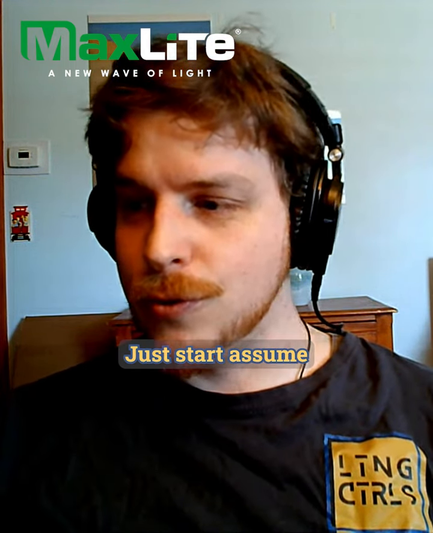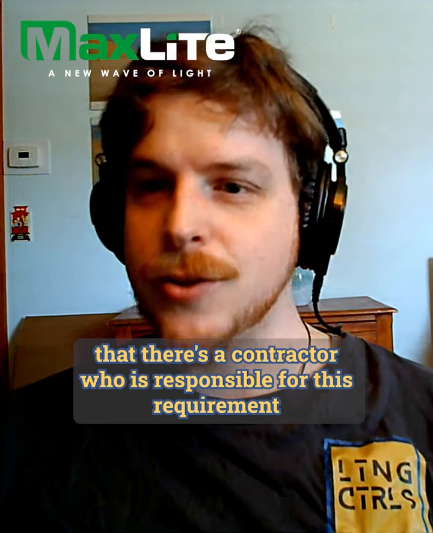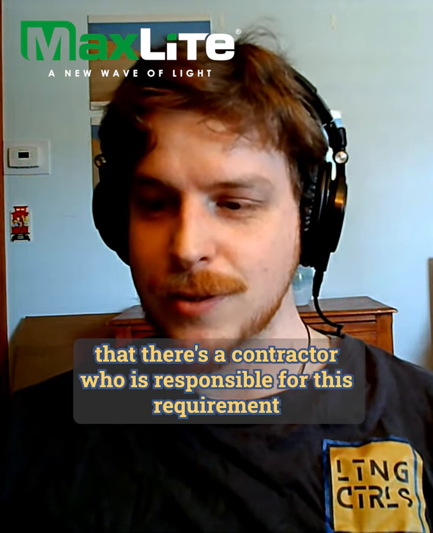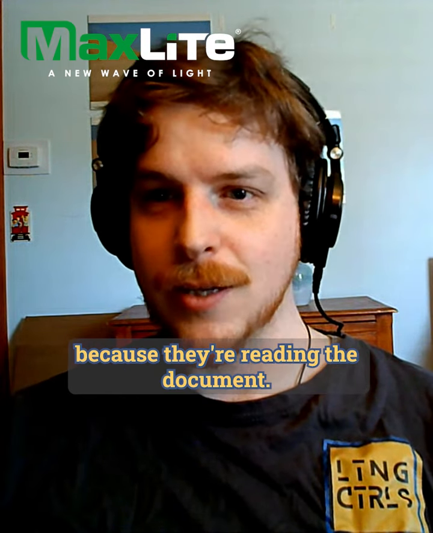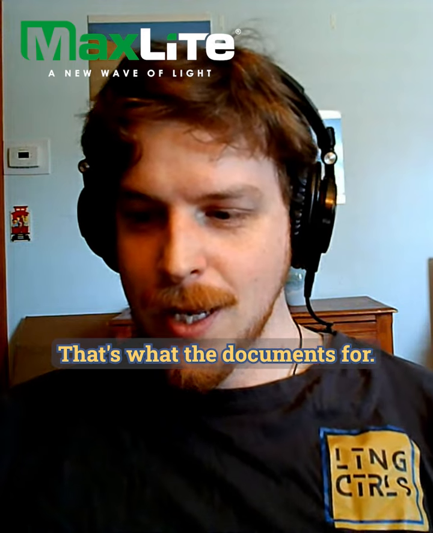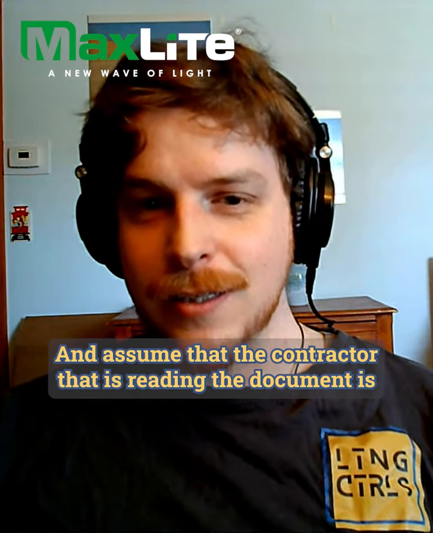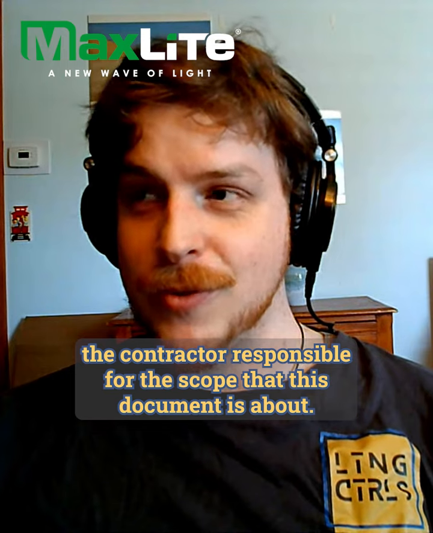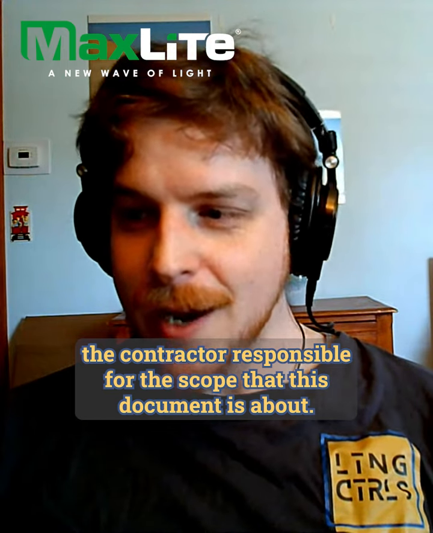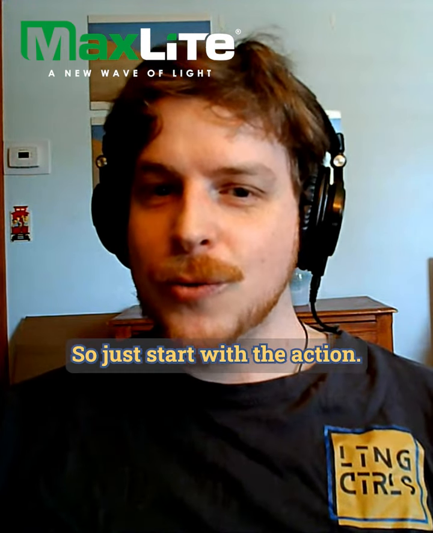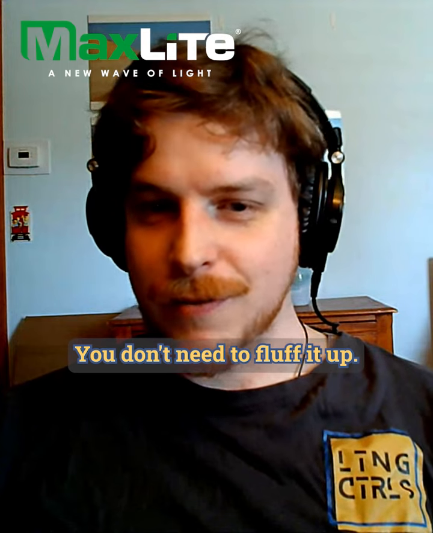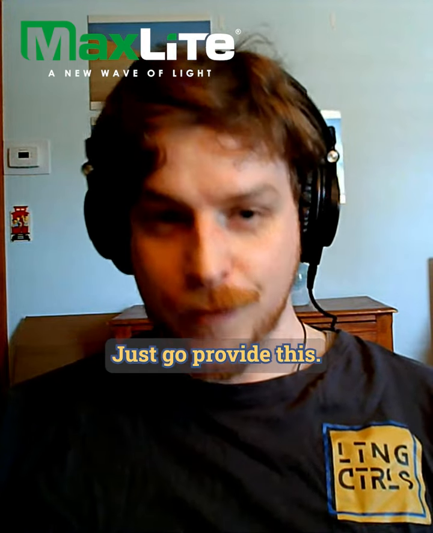Just assume that there's a contractor who is responsible for this requirement because they're reading the document. That's what the document's for. And assume that the contractor that is reading the document is the contractor responsible for the scope that this document is about. So just start with the action. You don't need to fluff it up. Just go, provide this.